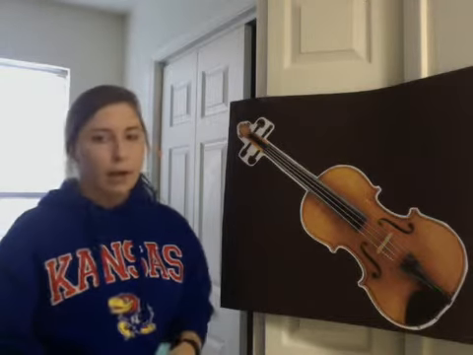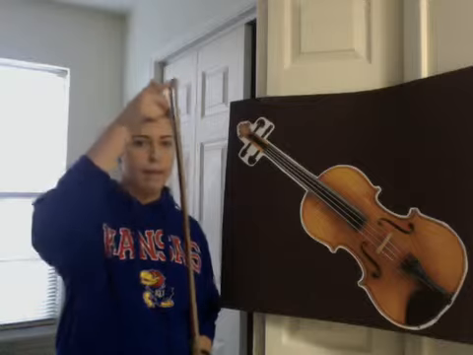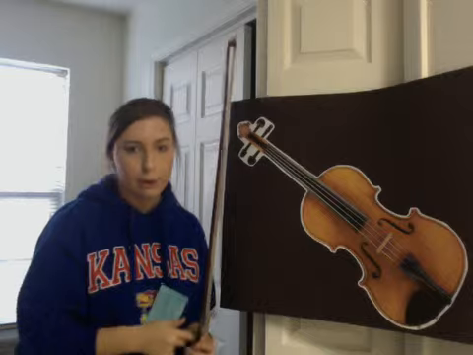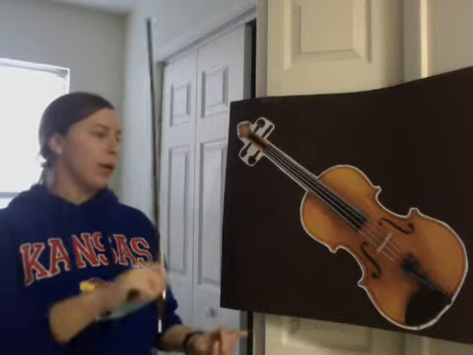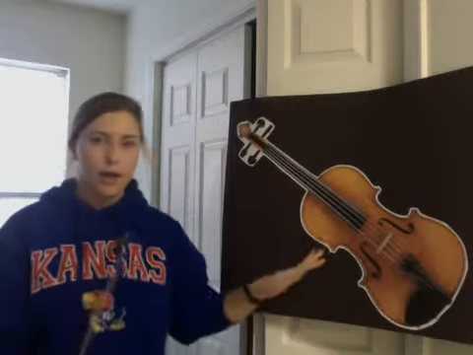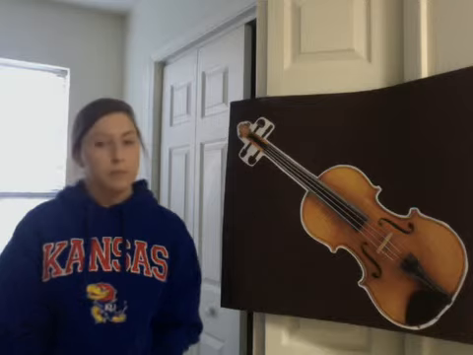Now, another part of the violin, not pictured here, but I have one, is the bow. And the bow has a wooden stick, and along the other side of it is hair. This is most commonly horsehair, and the hair of the bow is drug across the strings to create the sound, which goes through the hollow body of the instrument and is emitted through the F-holes to create, hopefully, beautiful music. So, hope you learned something, and enjoy!